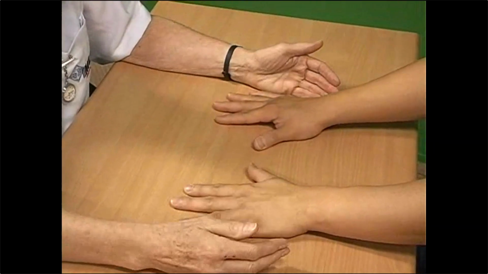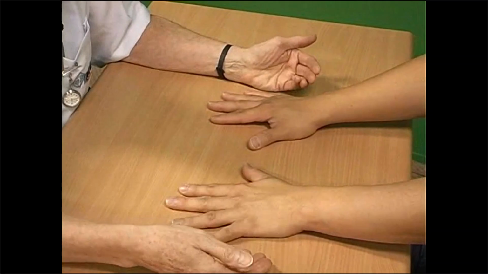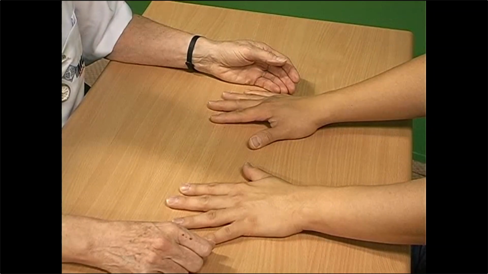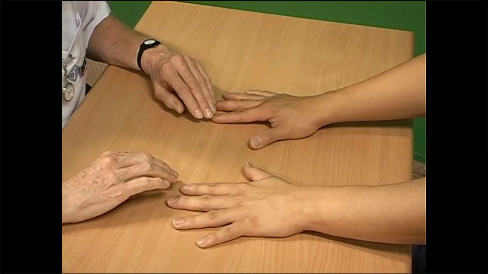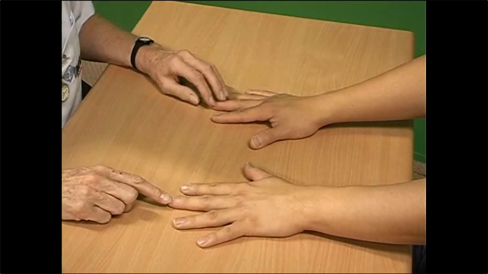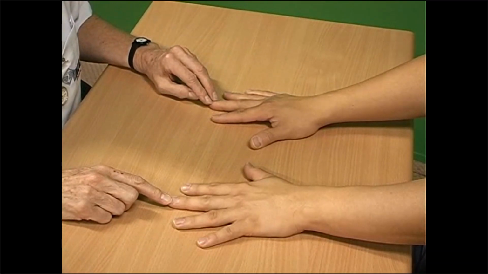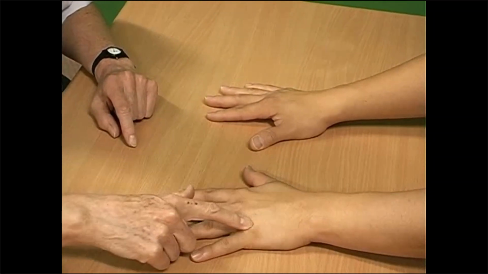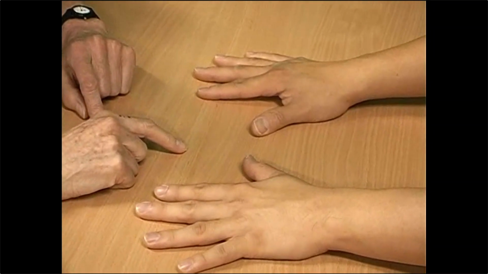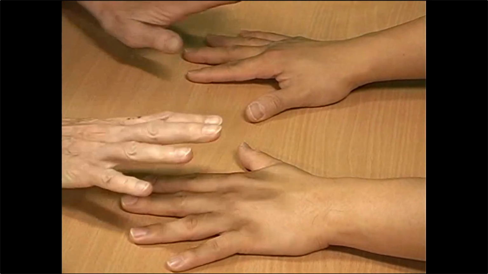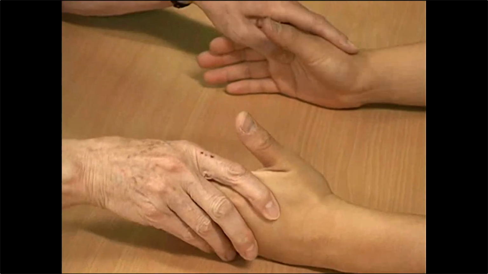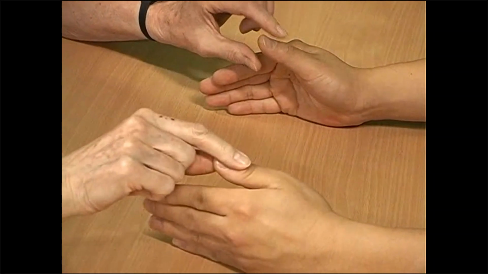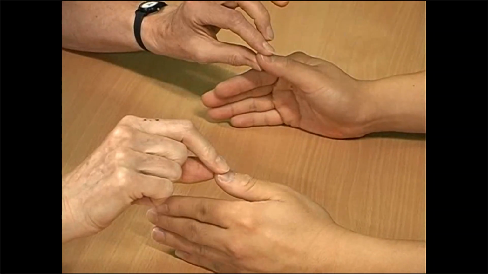Is there any redness? Are there any rashes or skin lesions? Are there any scars suggesting that the patient may have had previous surgery? Look at the muscles in between the bones here, the dorsal interossei, for wasting. Then turn the hands part round so that you can get a really good look for swelling, deformity or lumps on the thumbs.